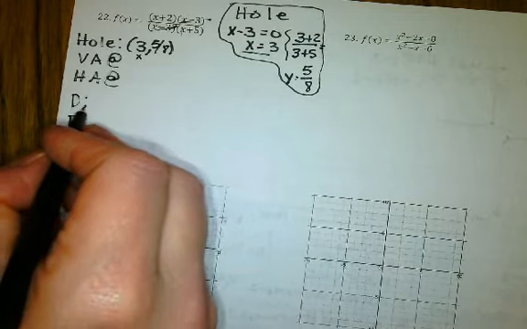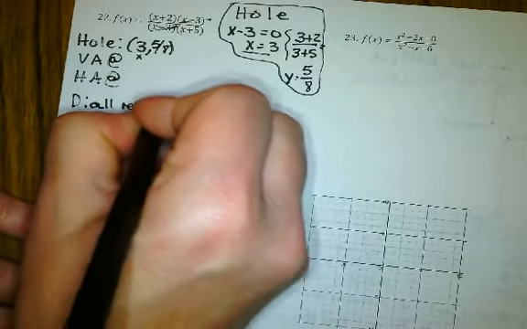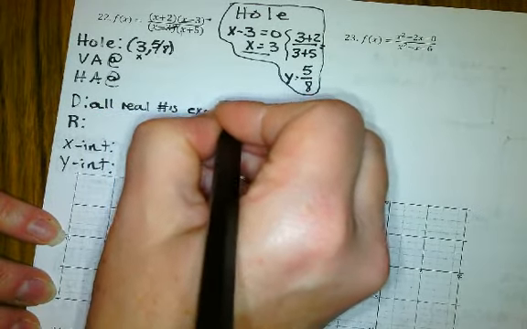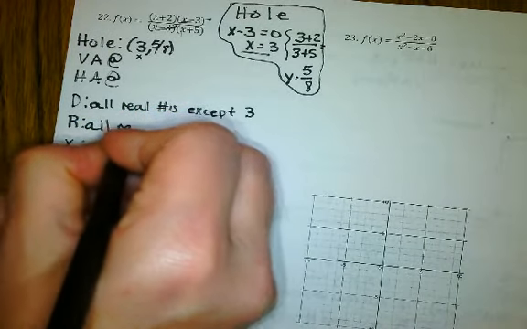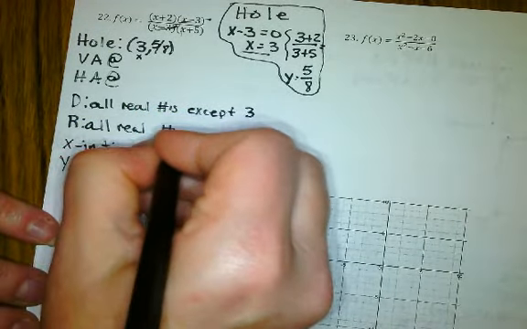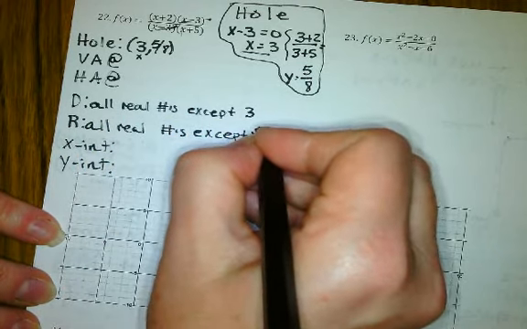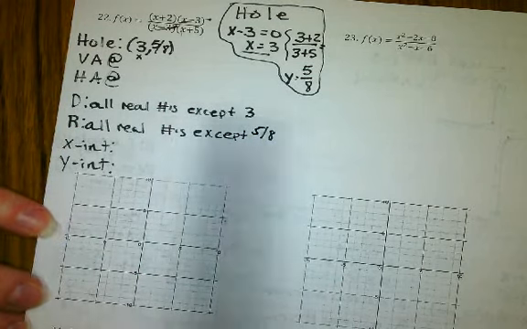Okay, so really, I already know I could write my domain as all real numbers except, so far I know, 3 from the hole. I could also do the same thing for the range, all real numbers except 5/8. Now, I also need to find out what the vertical and horizontal asymptotes are to finish off the domain.